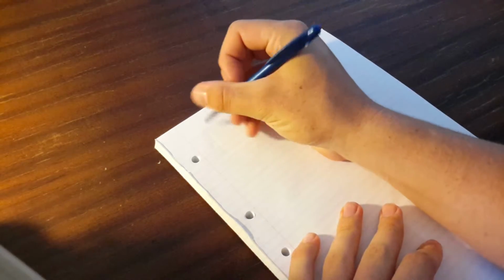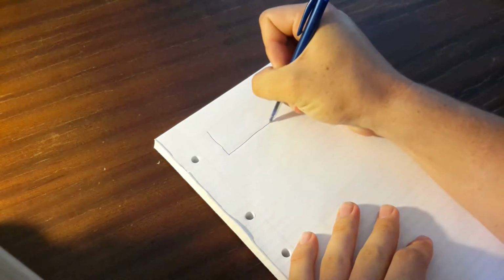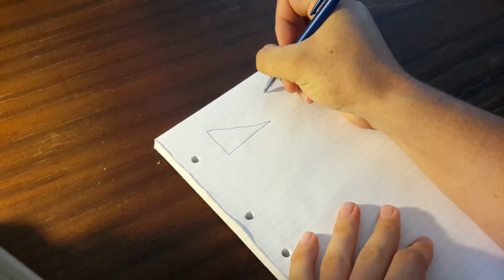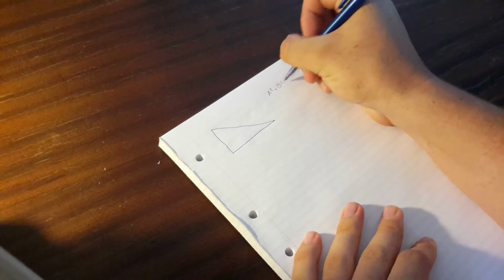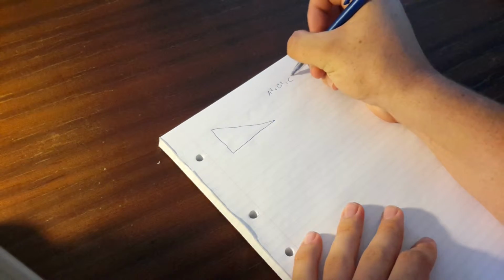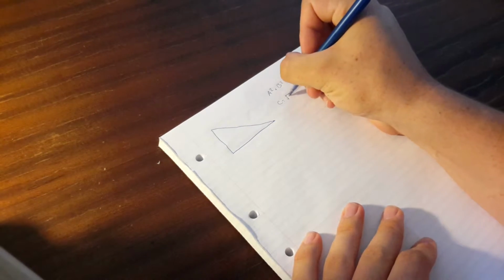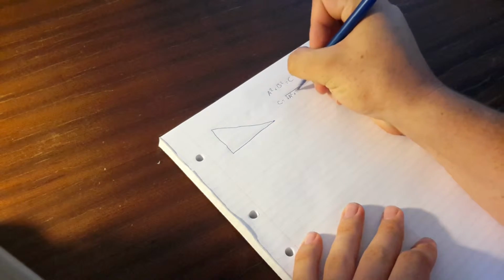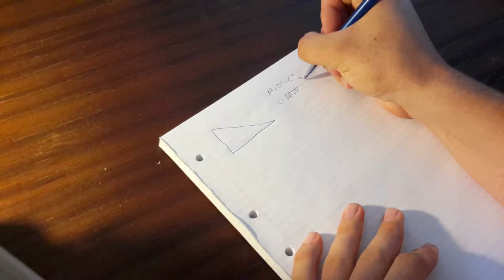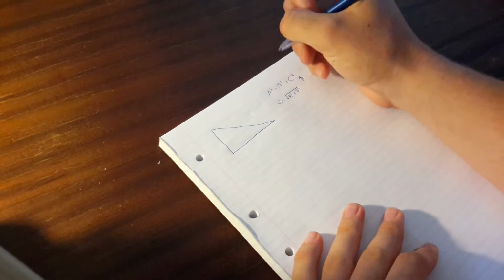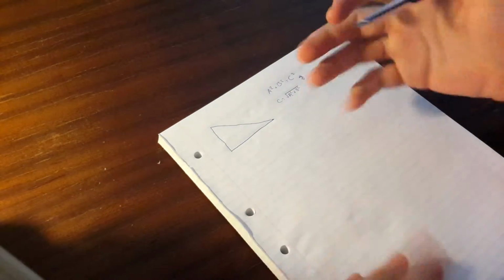So what we're going to be doing is basically Pythagoras theorem. This is the one where you've got a squared plus b squared equals c squared, or c equals the square root of a squared plus b squared. You can use any one of them. I'll show you how to do both of them. They're pretty simple to use.